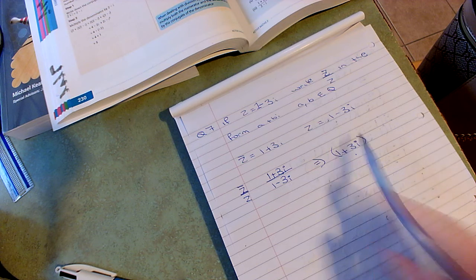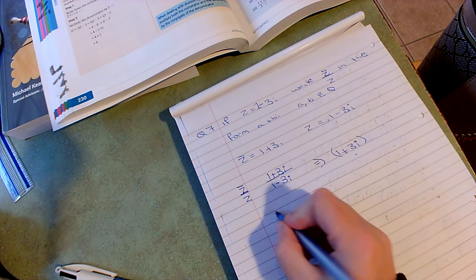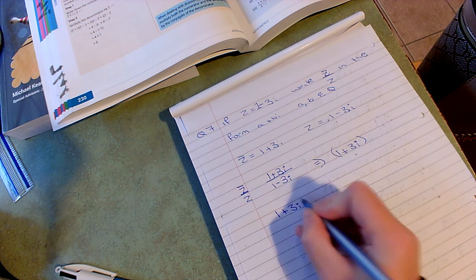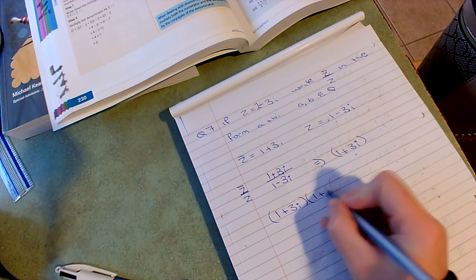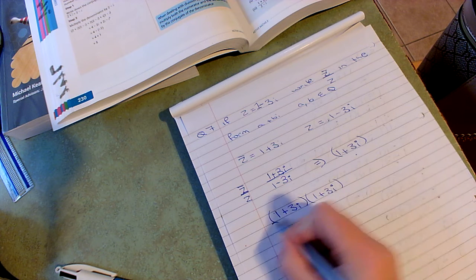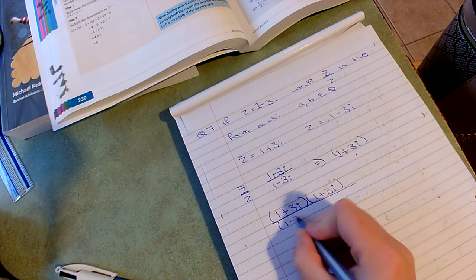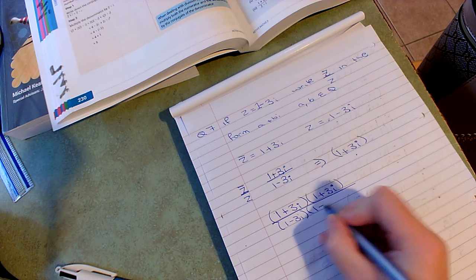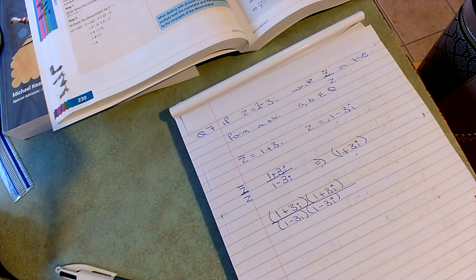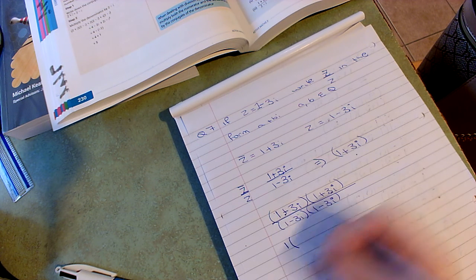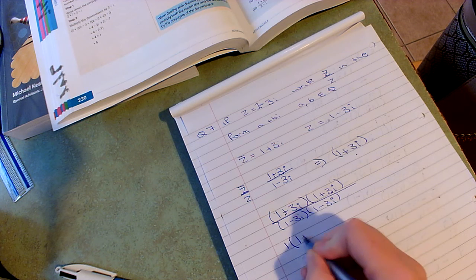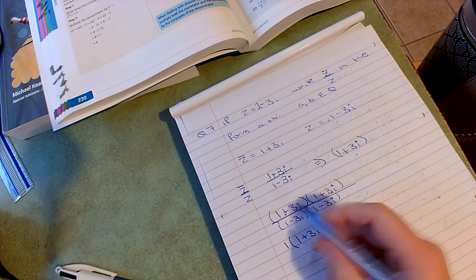I need to multiply top and below by my 1 plus 3i. So it's 1 plus 3i times 1 plus 3i all over my 1 minus 3i times my 1 minus 3i. Because I have brackets, that means it's been multiplied, I need to split them. So it's the first term, which is 1, times everything in my second bracket, 1 plus 3i.